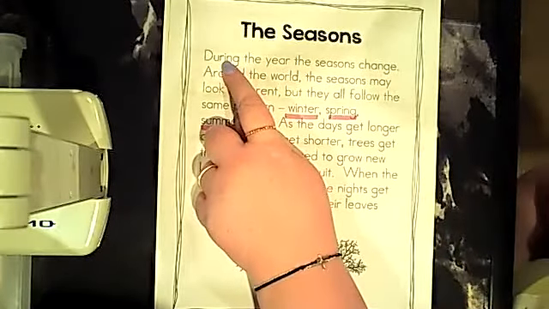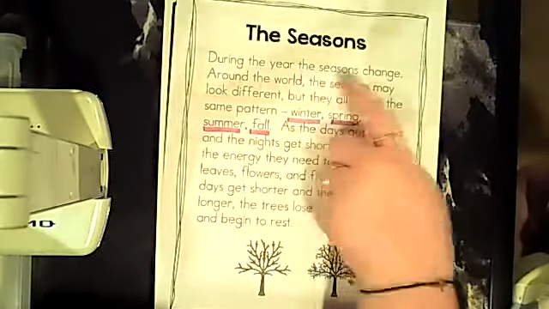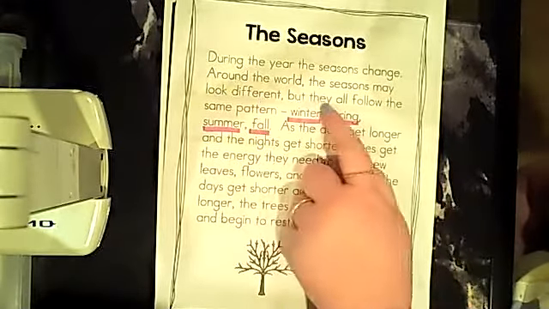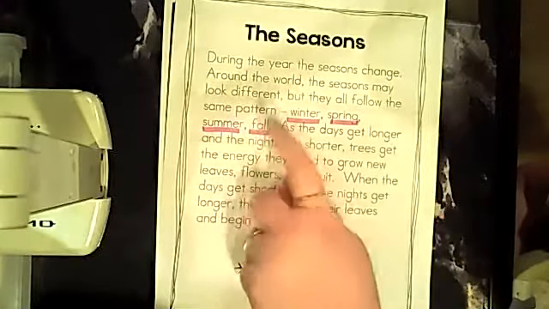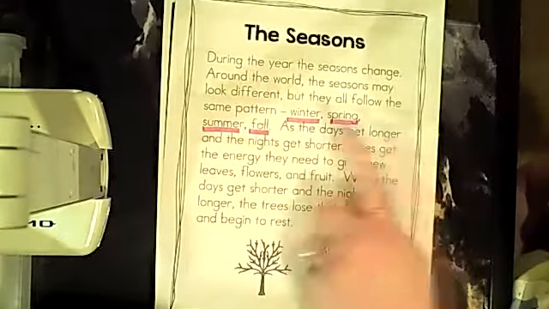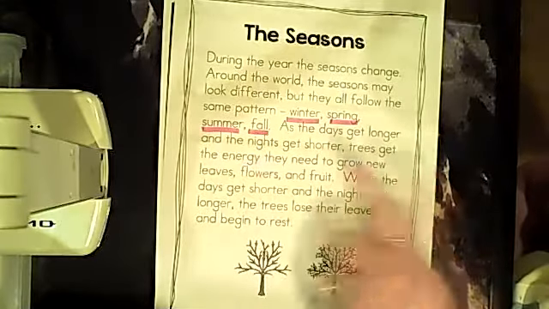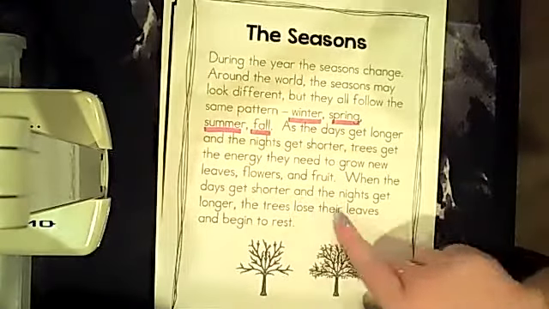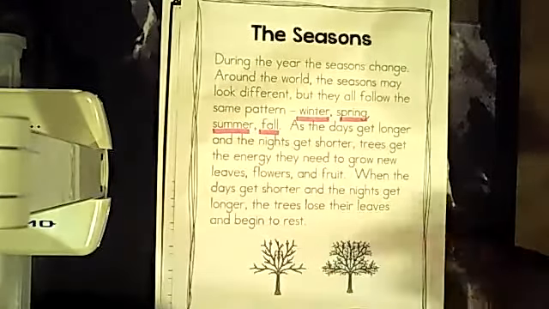The seasons. And I'm going to sound a little bit less like a robot this time when we read. Make it sound a little bit more fluent. Ready? During the year, the seasons change. Around the world, the seasons may look different, but they all follow the same pattern. Winter, spring, summer, fall. As the days get longer and the nights get shorter, trees get the energy they need to grow new leaves, flowers, and fruit. When the days get shorter and the nights get longer, the trees lose their leaves and begin to rest.